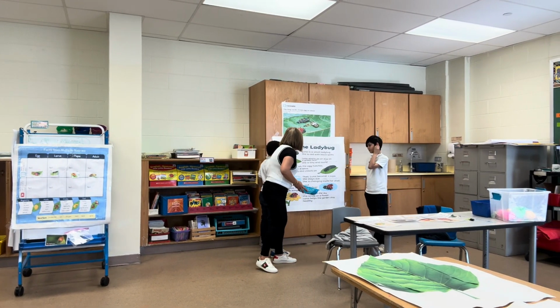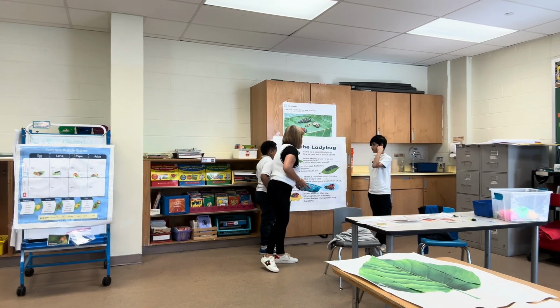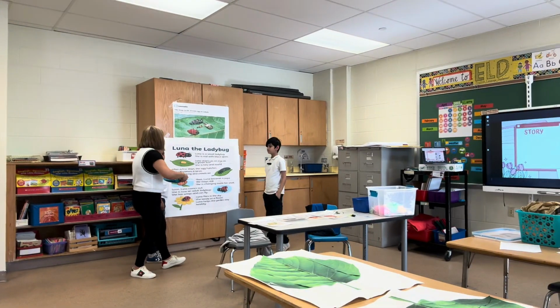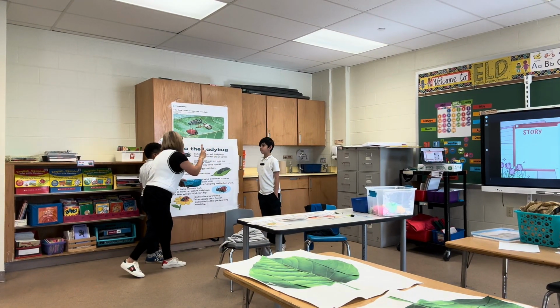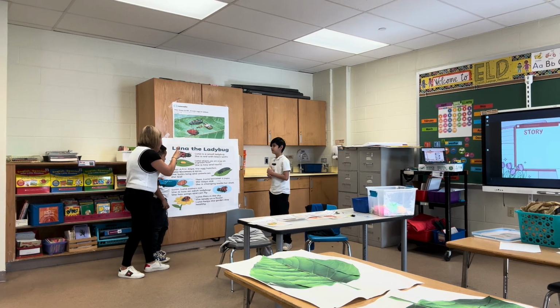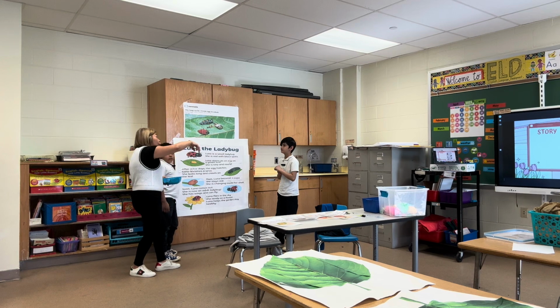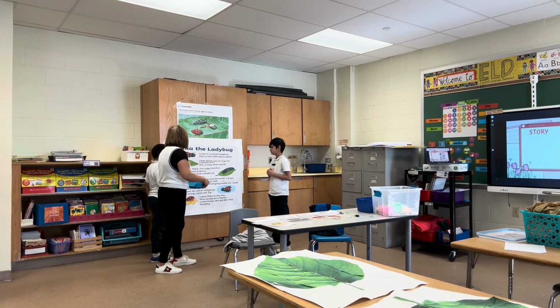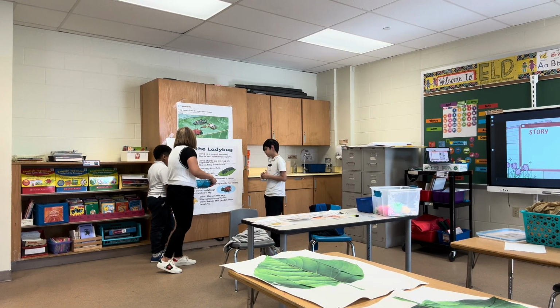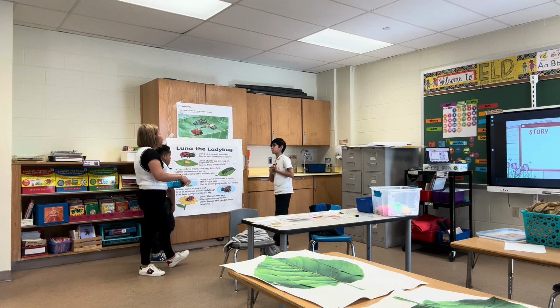Now, after a few days, the egg hatches. So when the egg hatches, Luna becomes a larva. So the larva, it what? It eats and crawls. Eats and crawls. Very good. And in the story, Luna becomes a larva. She looks long and crawls on the leaf.